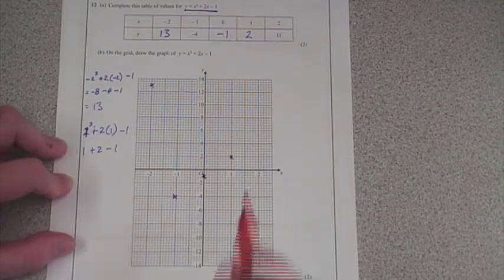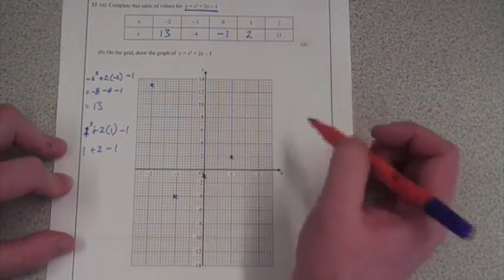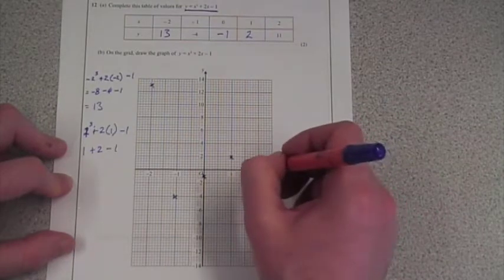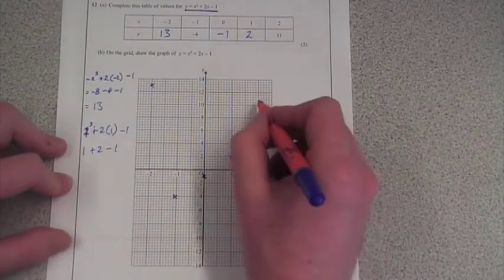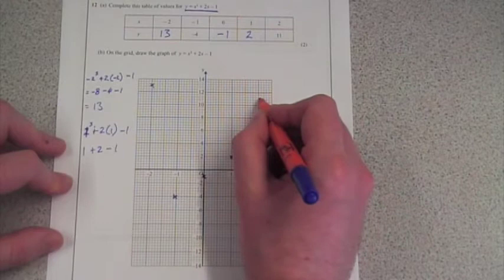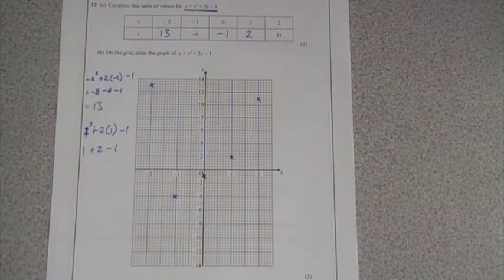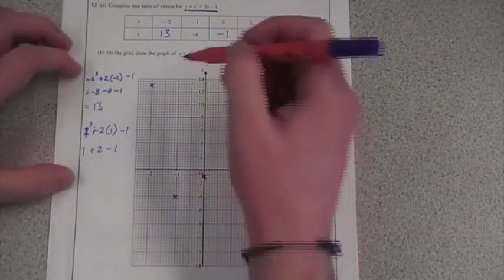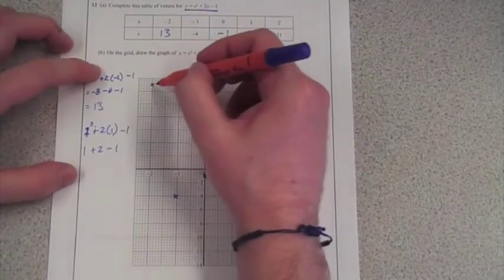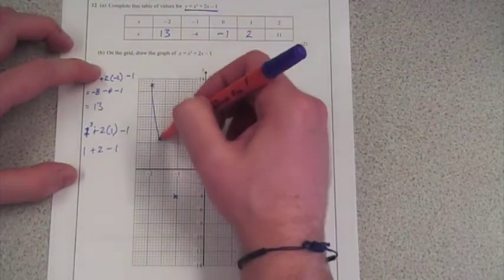And our final point is going to be 2, 11. So we go along as far as 2 and we go up as far as 11. And we mark it with an X. Finally, the last thing they want us to do is draw the graph. Just join the dots. So our graph is going to look something like this.